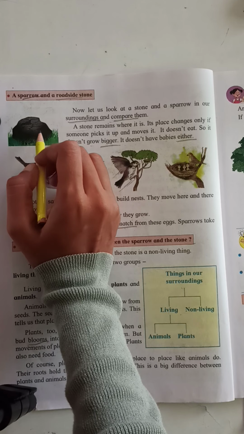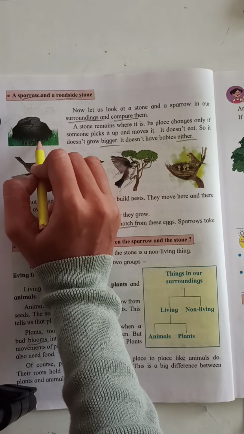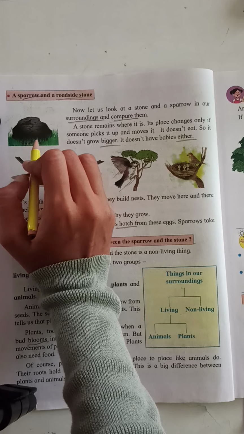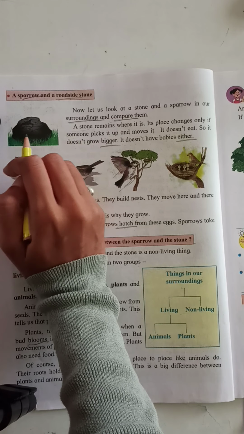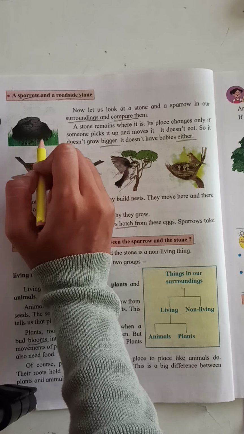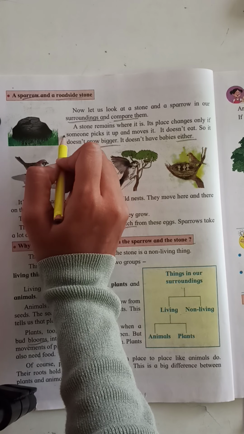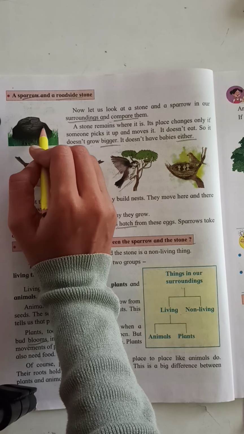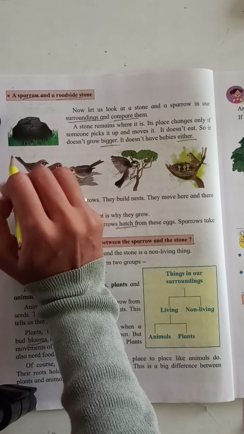Because, can a stone breathe? No. Can a stone grow? No. Can a stone run? Can stones move? No. Without any support, can they move? No. So it is a non-living thing.